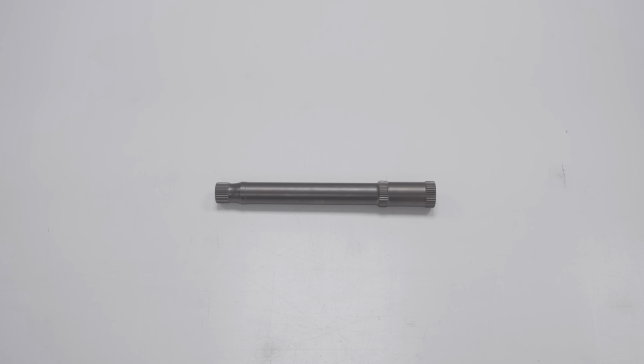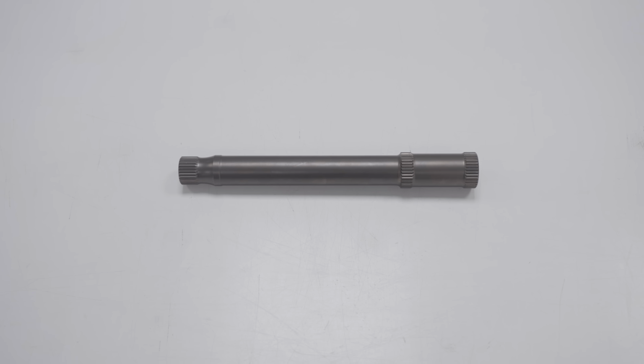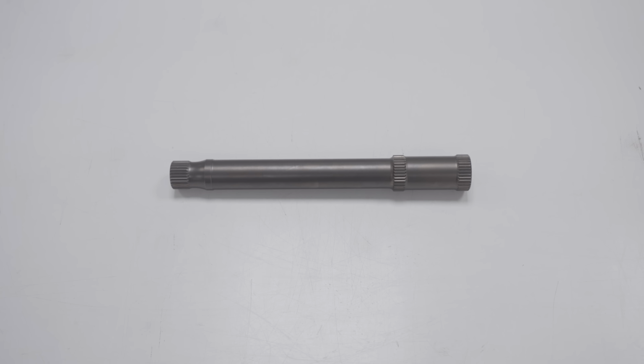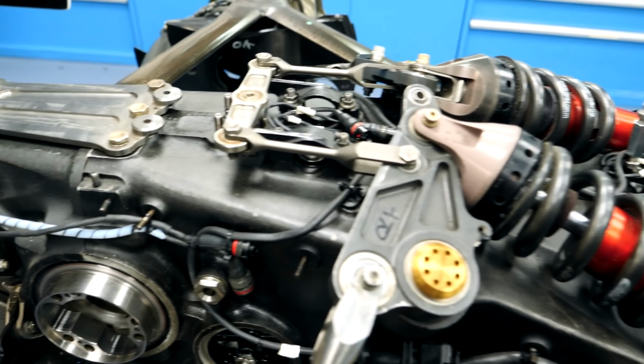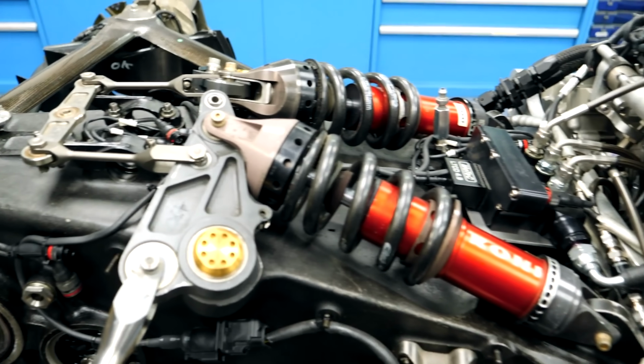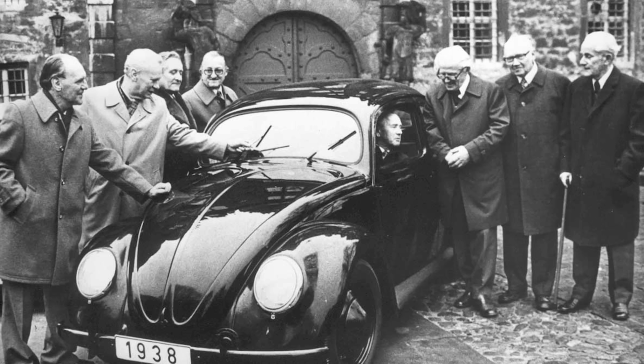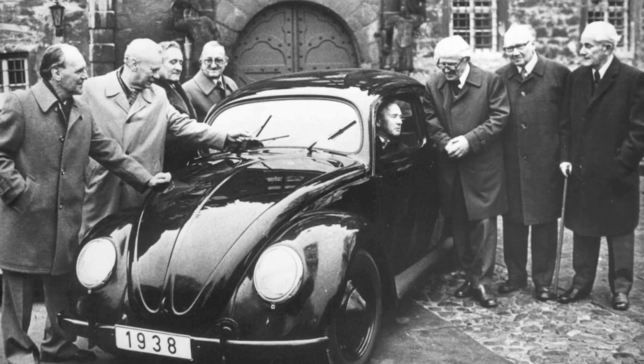And these torsion bars might look simple, but they're a perfect example of F1 engineering, taking something as basic as a spring and reimagining it to save space and weight. Although, to be fair, they're not that forward thinking. VW Beetle used torsion bars in the 1930s.